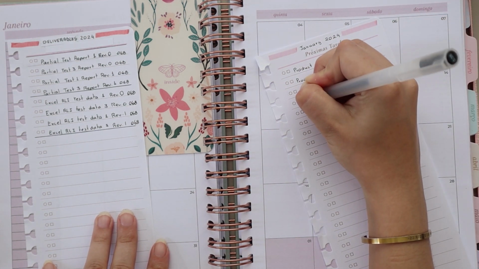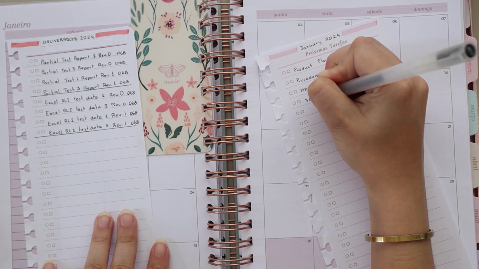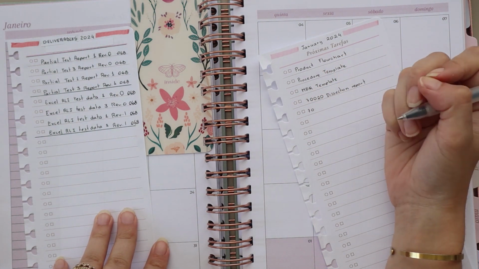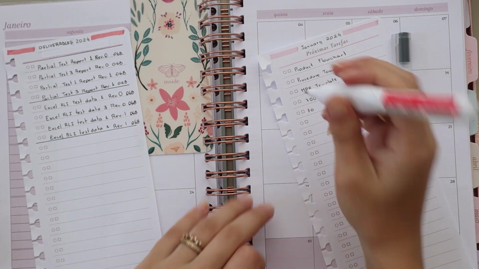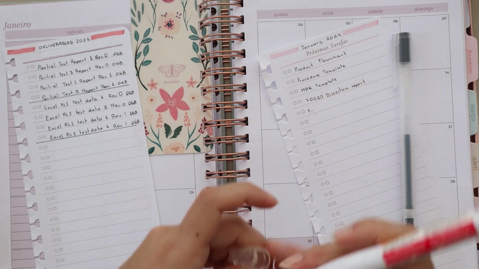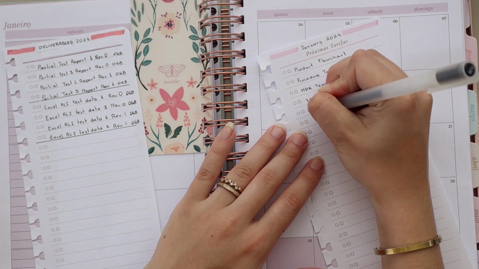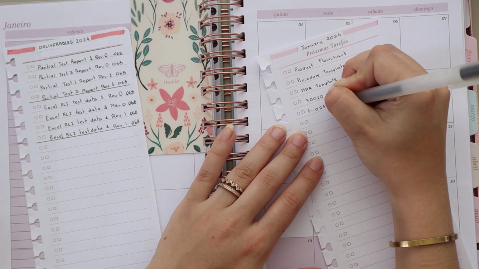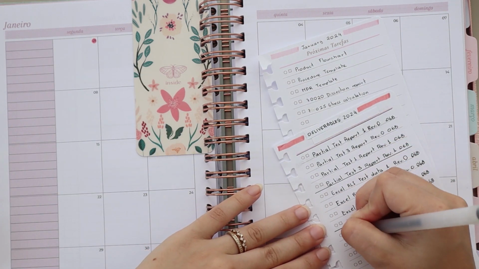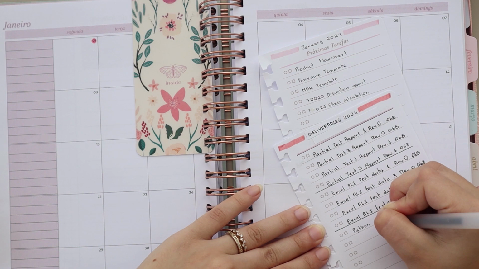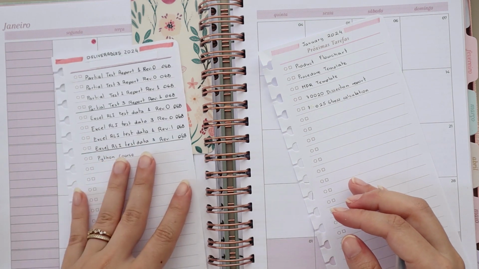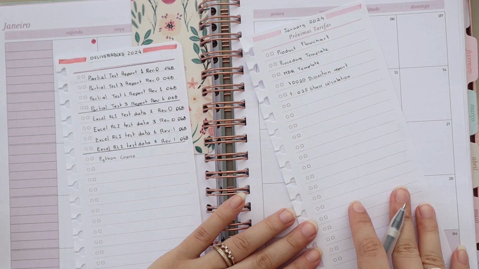Then we have the 70020 dissection report. No, I think it's 75. I don't always remember the correct number for the project. I think it's 75025 stress calculation. I'm going to put here a Python course because I need to finish this course in 2024. I should have finished already, but I didn't have time.